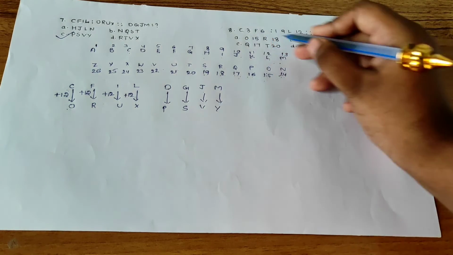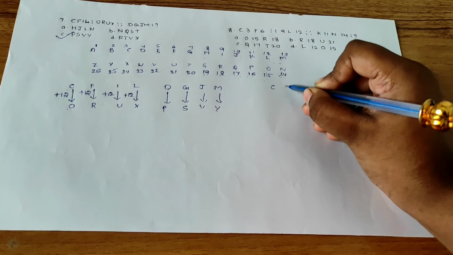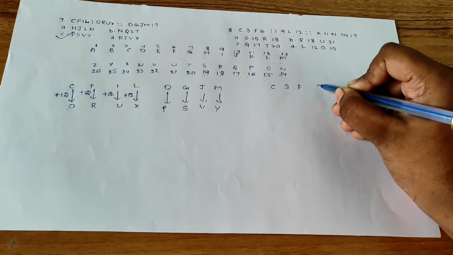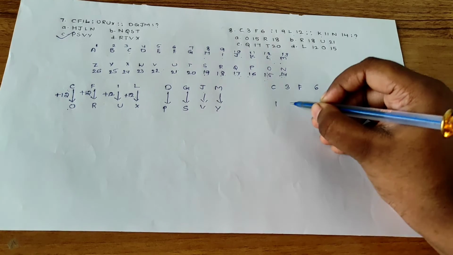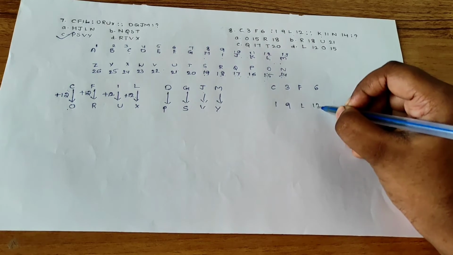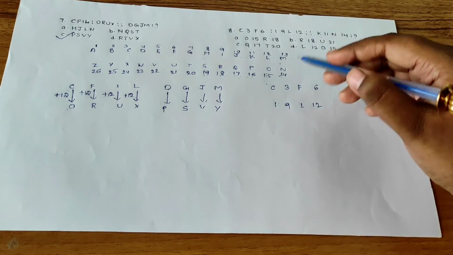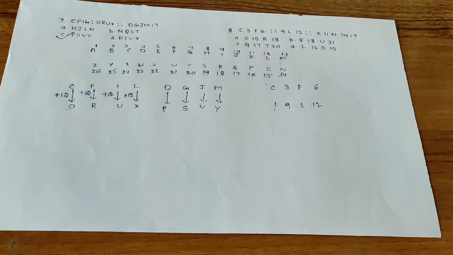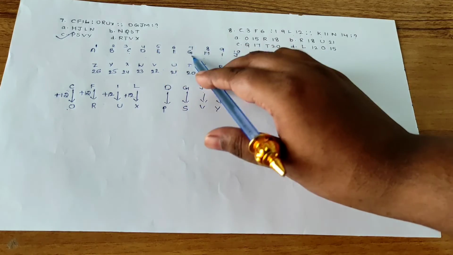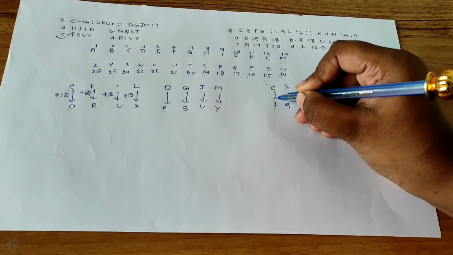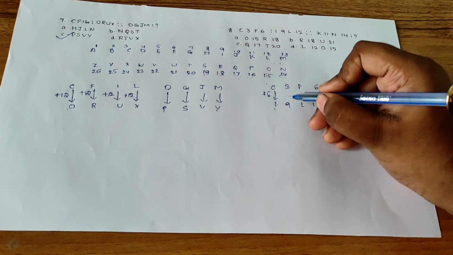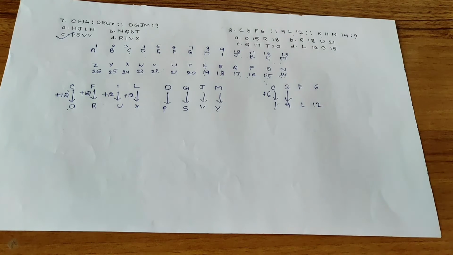So the first set is C3 F6 is to I9 L12. So let us see, for C what is the relation with I. If you count here, it is 1, 2, 3, 4, 5, 6. So if you add 6, you get I. And the difference between 9 and 3 is 6.